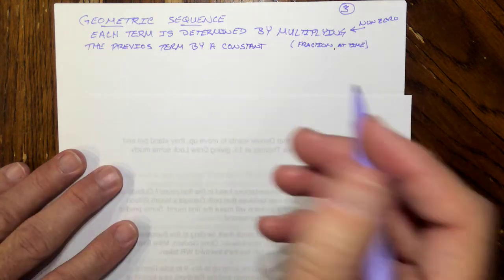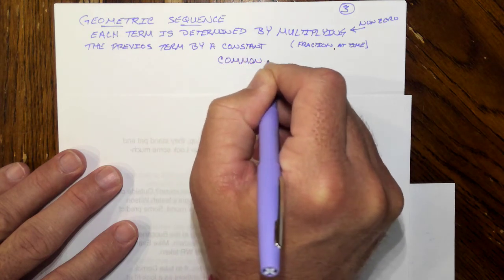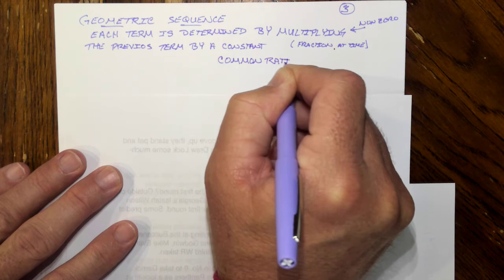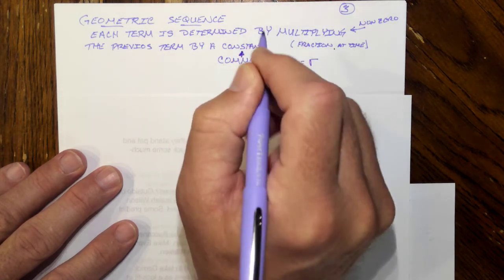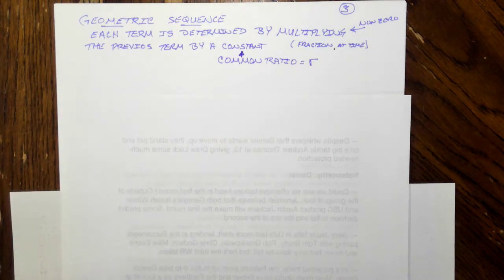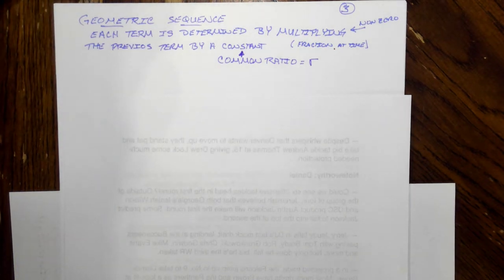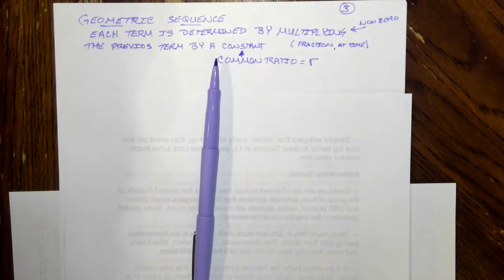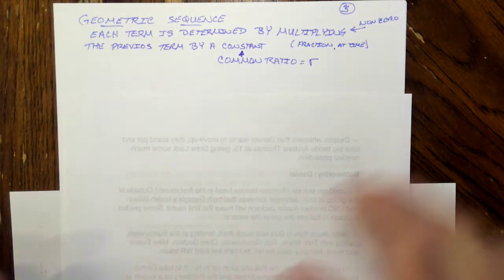So this is called a common ratio. So now our pattern is multiplication by some non-zero thing to get the next term.